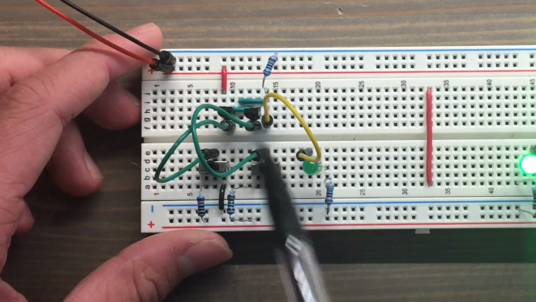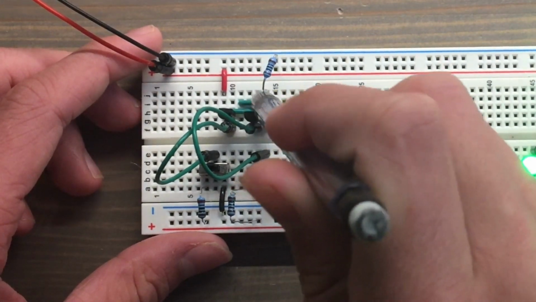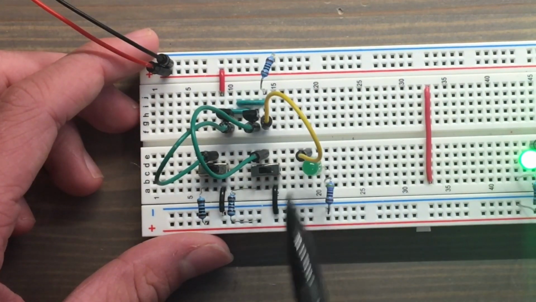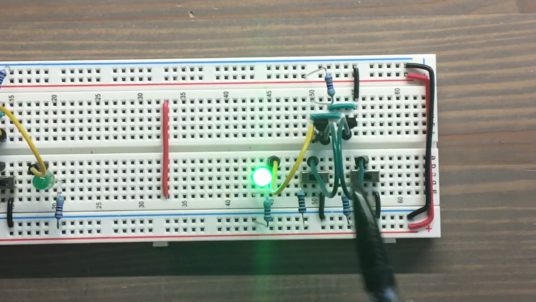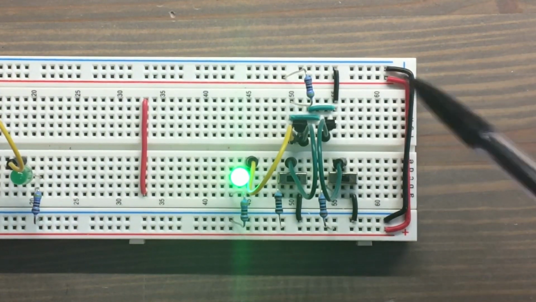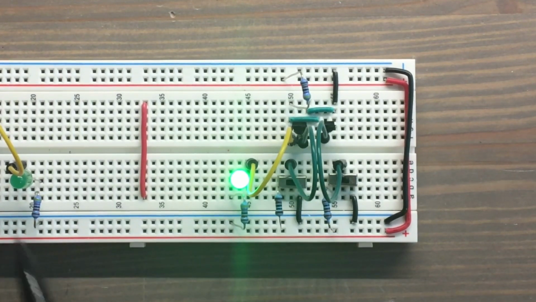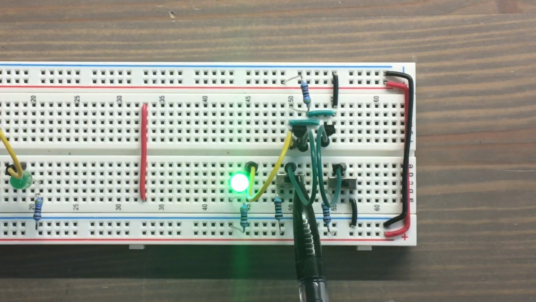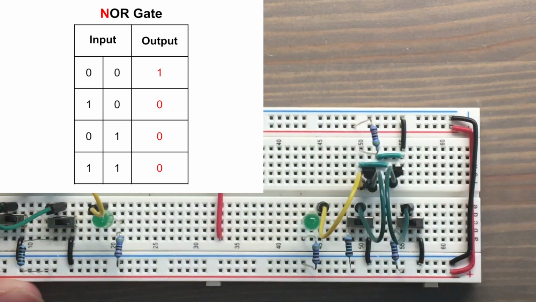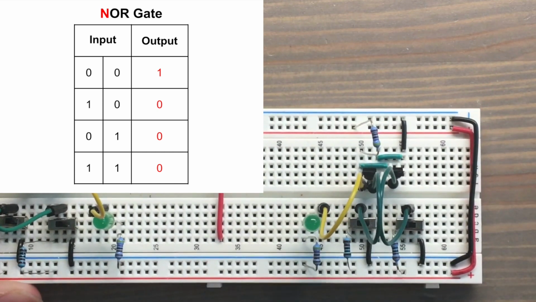So if either of them is on, letting power through from this wire to that wire, then the output will be on. And this is similar to the NAND gate and the inverter, this NOR gate here, in that it's just the opposite of this. So unless both of them are off, the output will remain off.